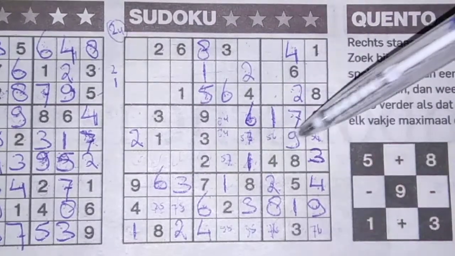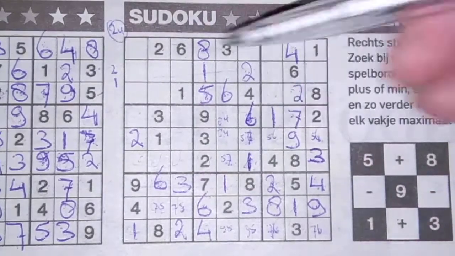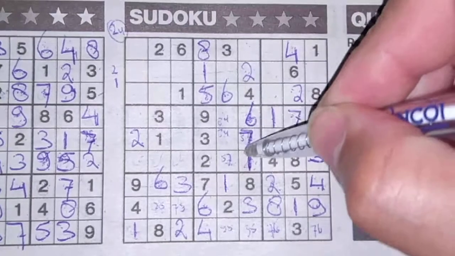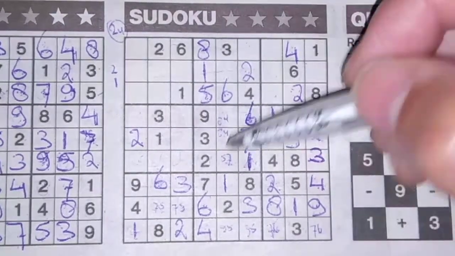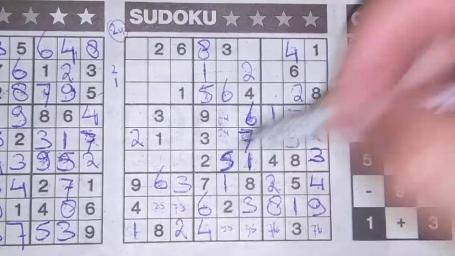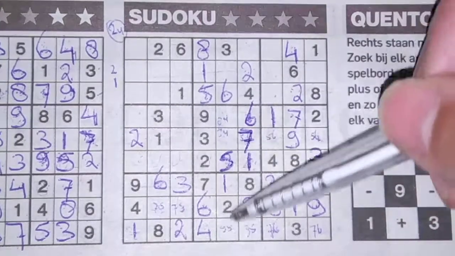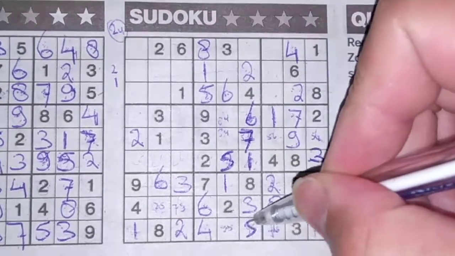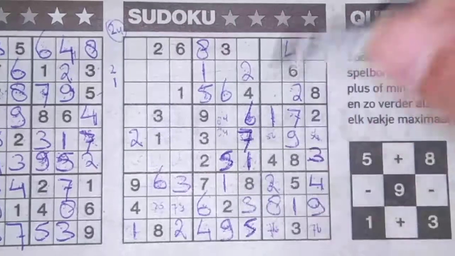Alright. But I have a 5 here, so this cannot be a 5. This should be a 7, of course. Yes. And this should be the 5. Alright. We have a 5 now, so this cannot be a 5. This should be the 5. And this should be the 9.